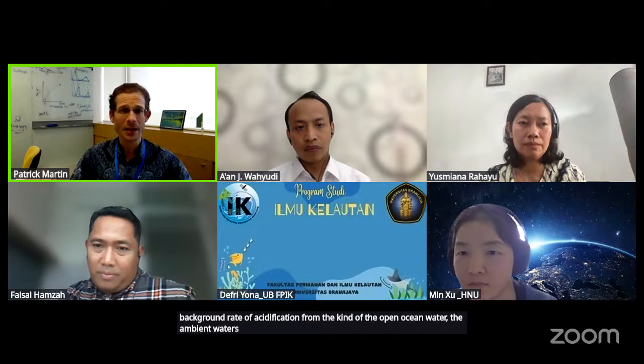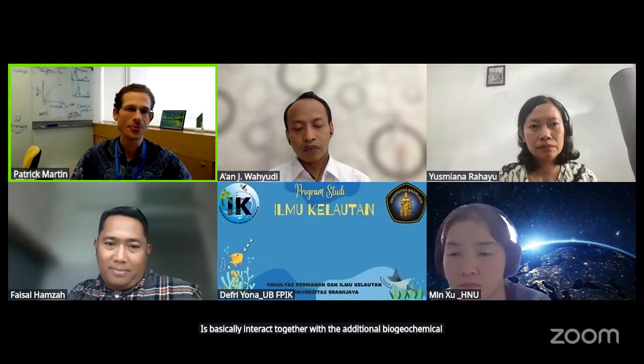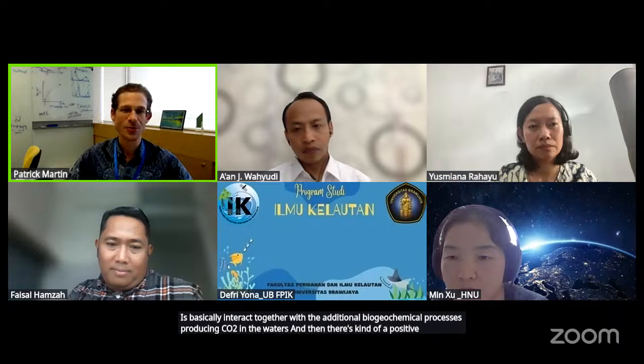But then in other places, that outgassing can be, for example, to do with other biogeochemical processes, like calcium carbonate formation, or organic matter inputs and organic matter remineralization. In those scenarios, the background rate of acidification from the open ocean, the ambient waters, will interact together with the additional biogeochemical processes producing CO2 in the waters. There's a positive interaction between those two that can increase the acidification rate. That was what was suggested by some of these coral reef data that I was showing.